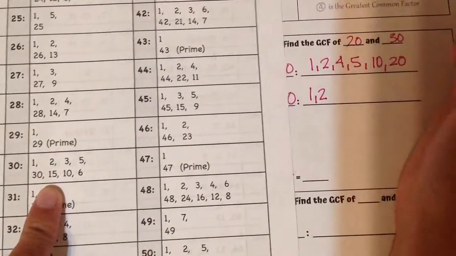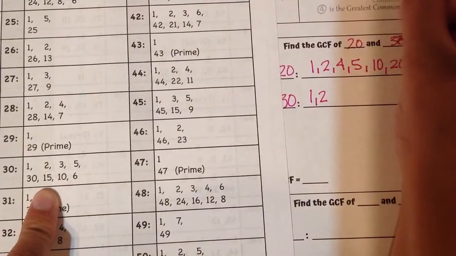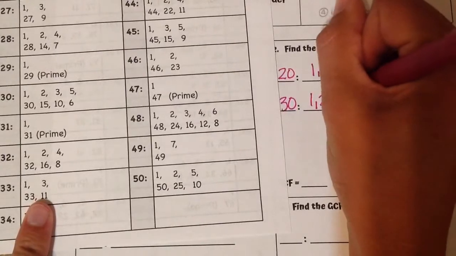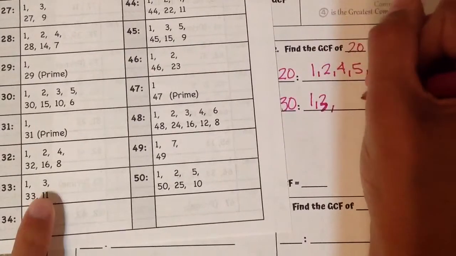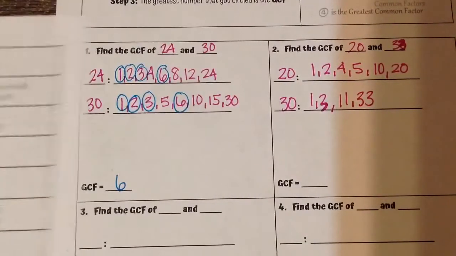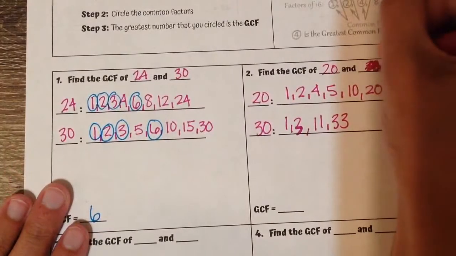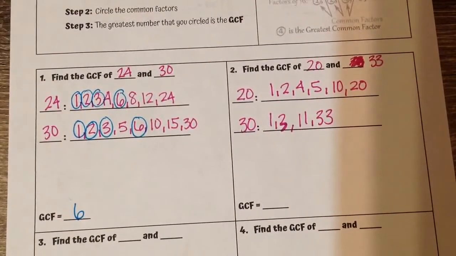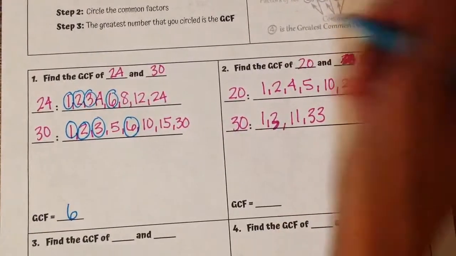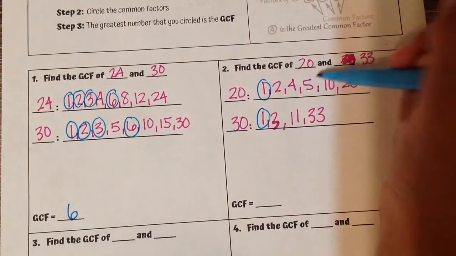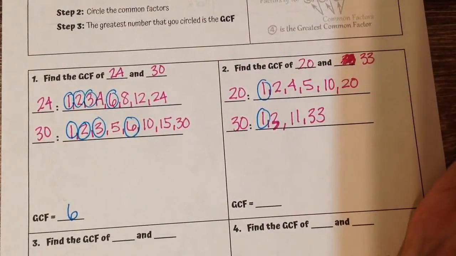1, 2, sorry, not 30, 33 is what I meant to write. So 33 is down here. 1, 3, 11, and 33. I'm going to rewrite that up here because it's kind of hard to see. So it was 20 and 33 that we were comparing. So now I'm going to go through and I'm going to circle what they have in common. So they both have 1, not 2, not 4, not 5, not 10, not 20.